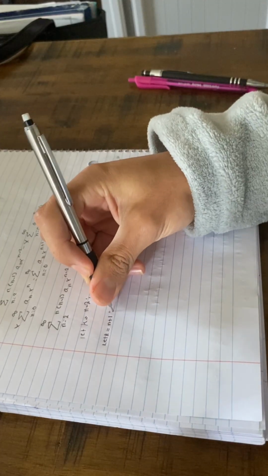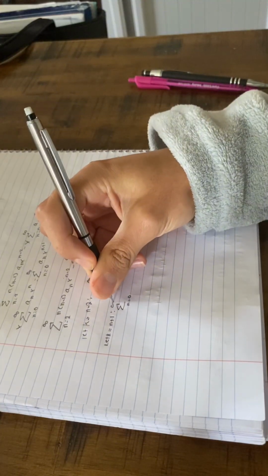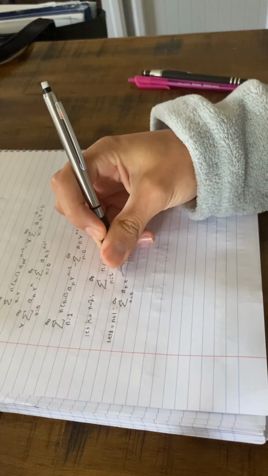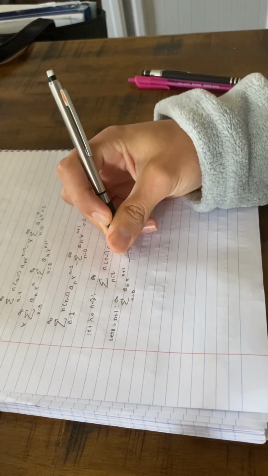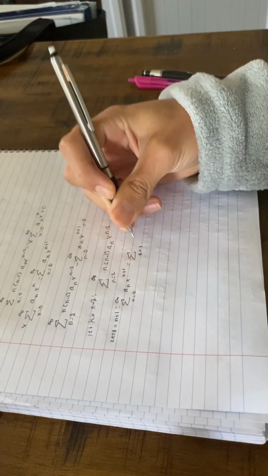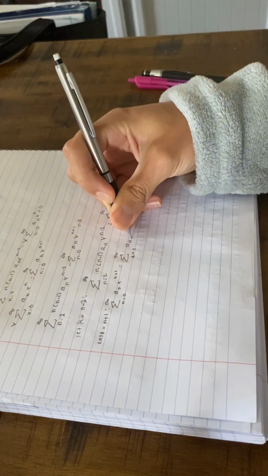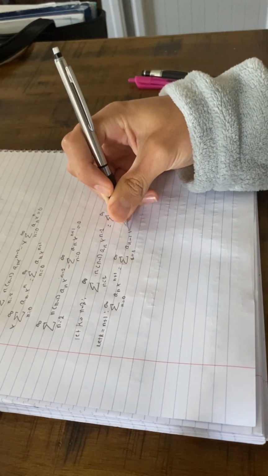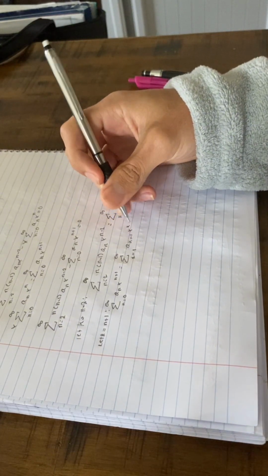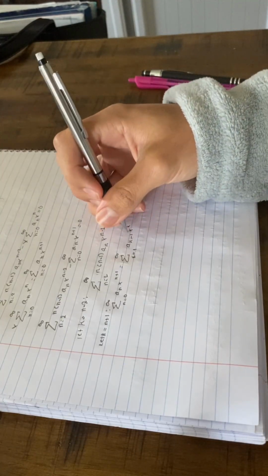So the sum from n equals 0 to infinity of a sub n x to the n plus 1 equals the sum from k equals 1 to infinity of a sub k minus 1, x to the power of k. So for the second sum, I let k equals n plus 1, so it becomes this.